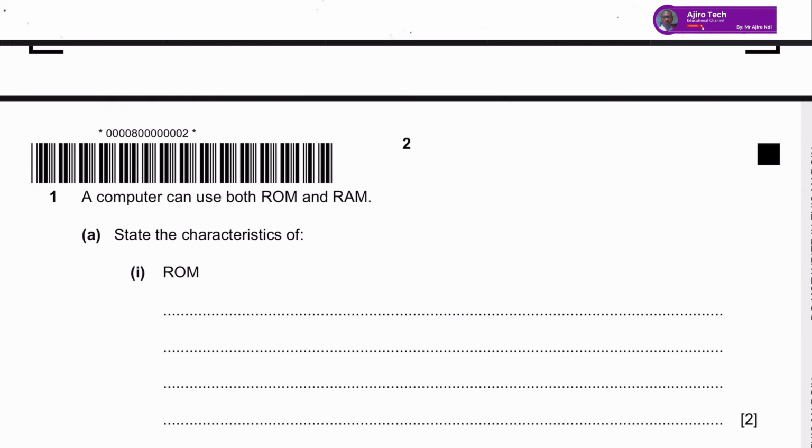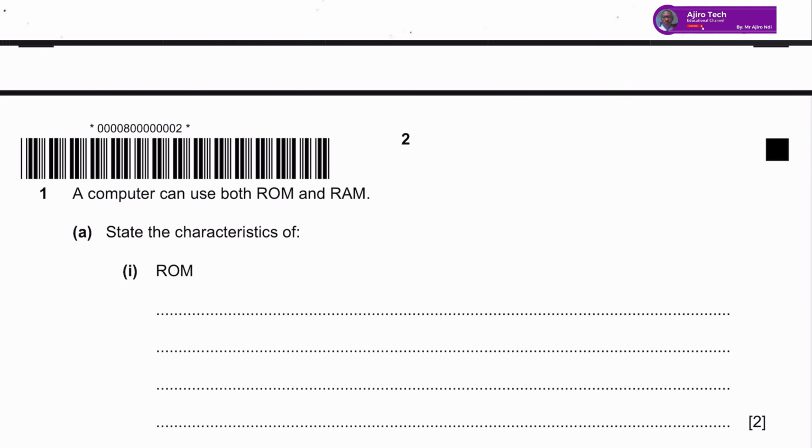Let's look at this. A computer uses both ROM and RAM. State the characteristics of a ROM. Now, this is something you see in chapter 1, types and component of computer systems.